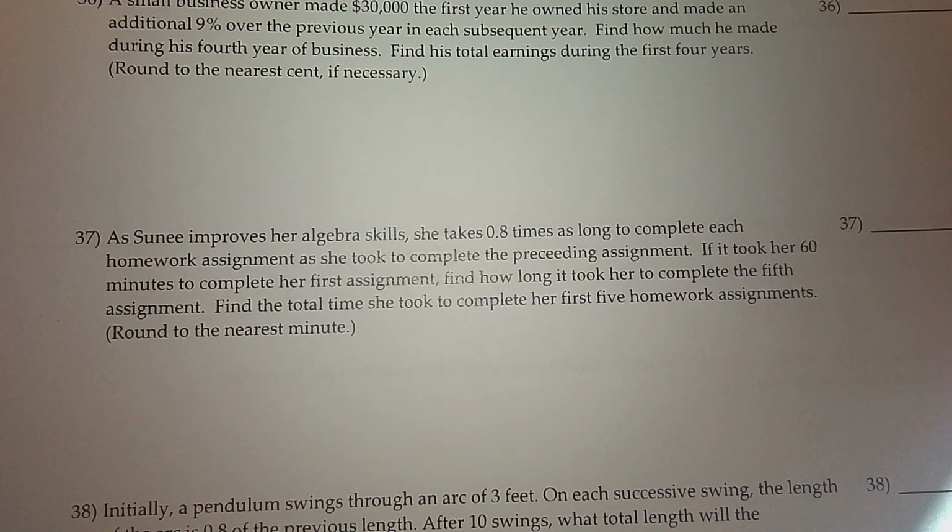As Suni improves her algebra skills, she takes 0.8 times as long to complete each homework assignment as she took to complete the preceding assignment. So what's an indicator that I already know it's geometric? What word did I just look at? Times, right. So if it took her how long for the first assignment? 60 minutes. How long will it take her to complete the fifth assignment?